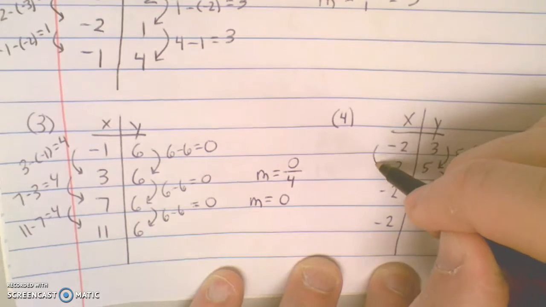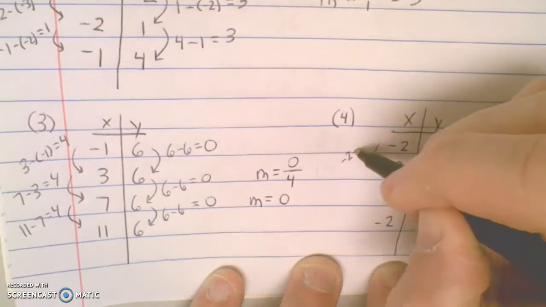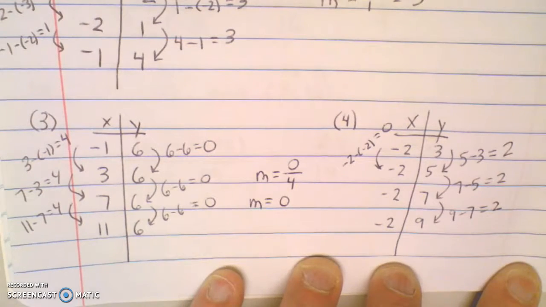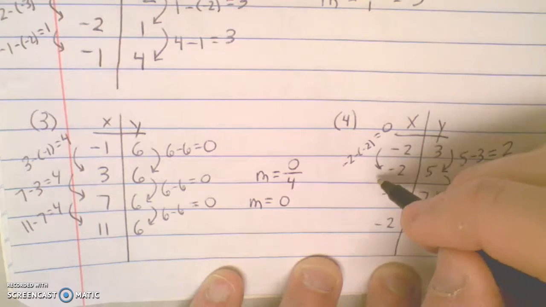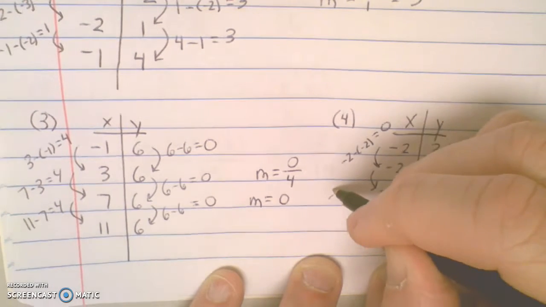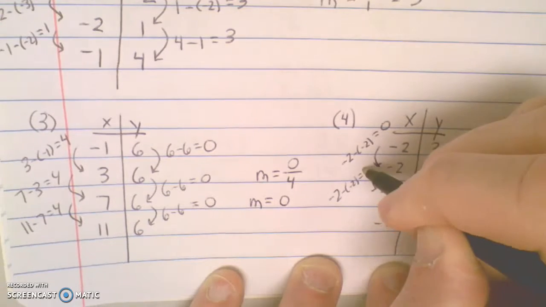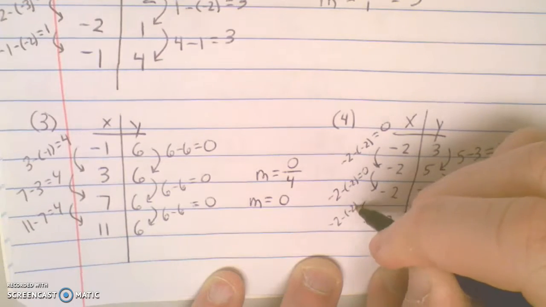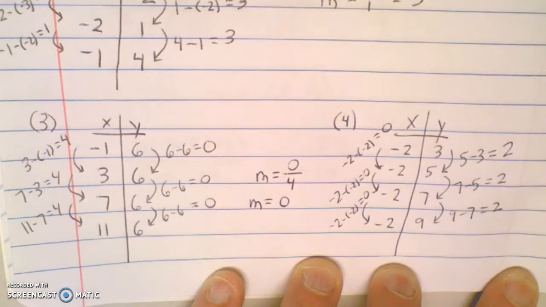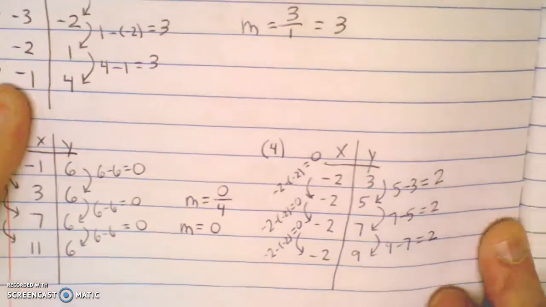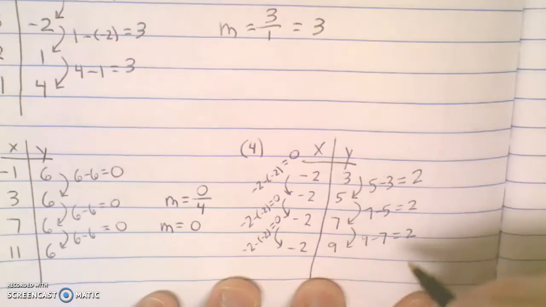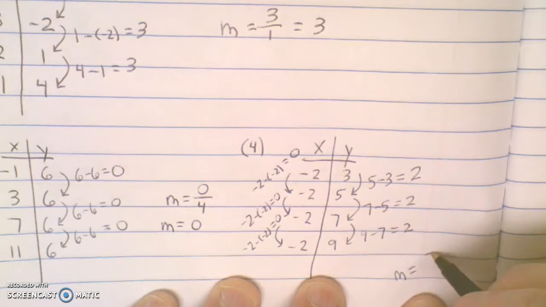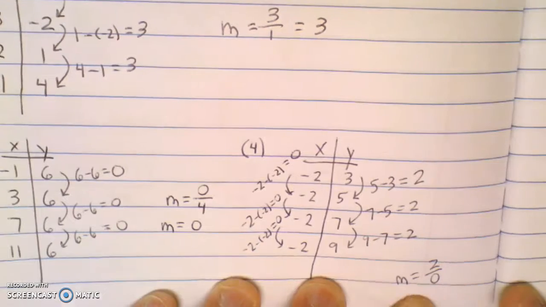Change in the x's, we do the same thing. Take the number below minus number above. So -2 minus -2 is 0 because negative negative becomes positive there. This is going to be the same thing throughout. So the slope here would be change in y over change in x.